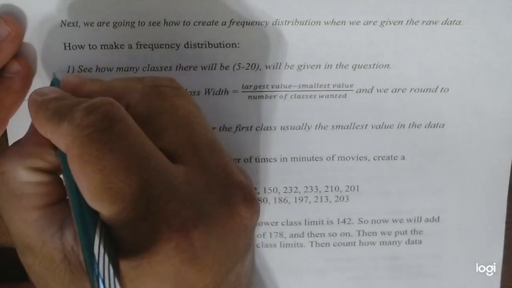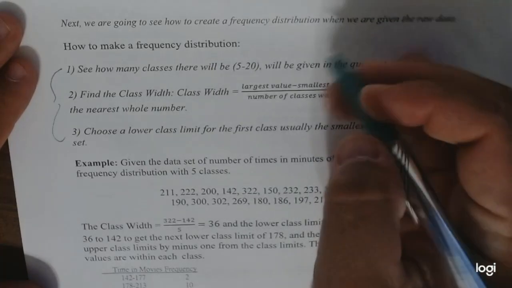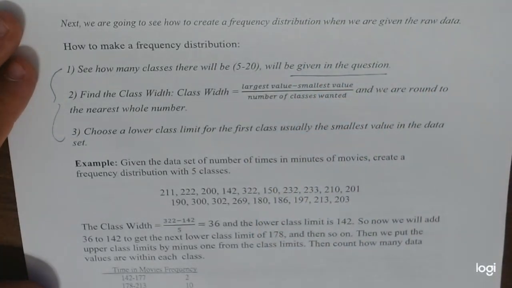It's actually not that bad. It's basically 3 simple steps, believe it or not. The first step is we want to see how many classes there will be. And usually it's 5 to 20 classes. And here's the key thing: this will always be given to you in the question. You will never have to guess how many classes you want.